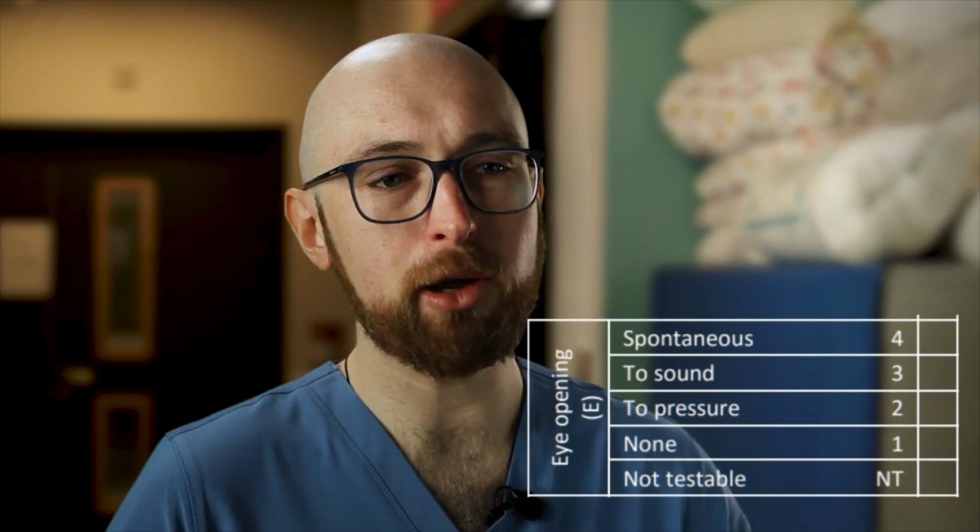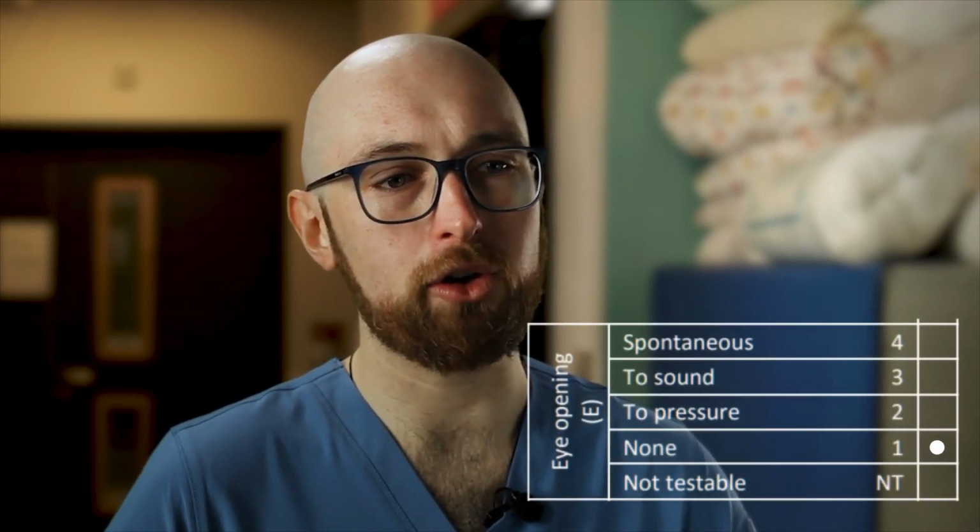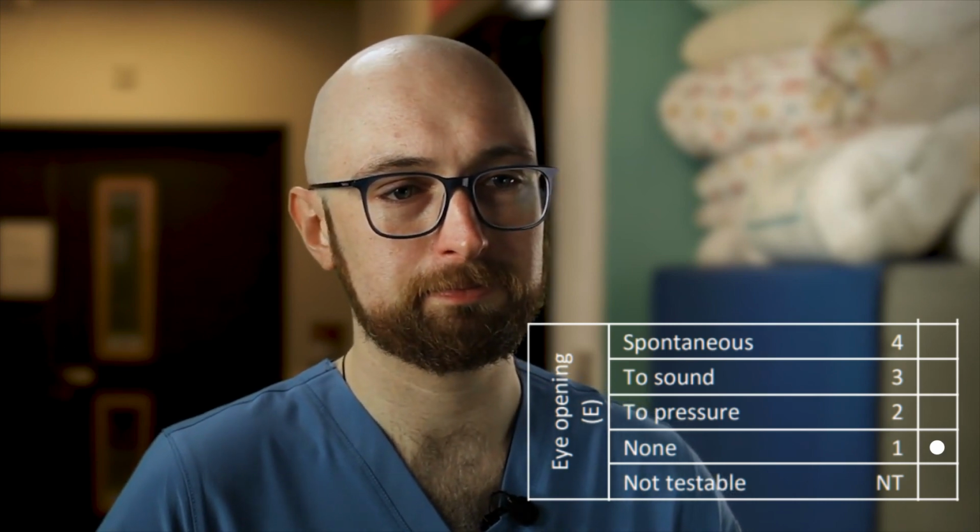If the patient responds to this, mark a dot for pressure on the GCS. If the patient provides no response, mark a dot for none. Remember, factors such as localized swelling may mean that the patient cannot open their eyes. In this case, mark a dot for NT, non-testable, on the GCS, or C if the eyes are closed for swelling.